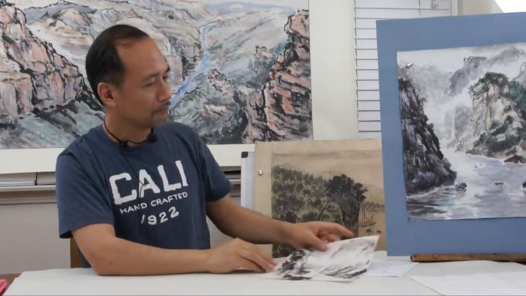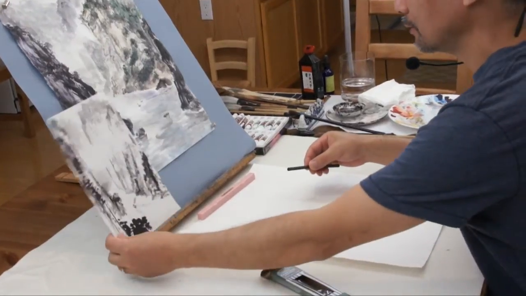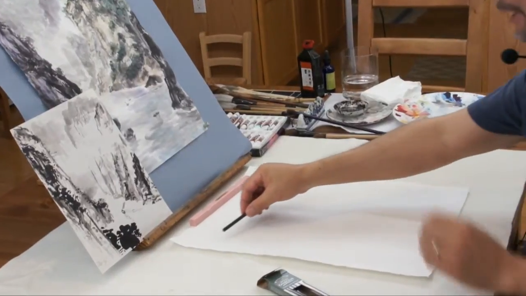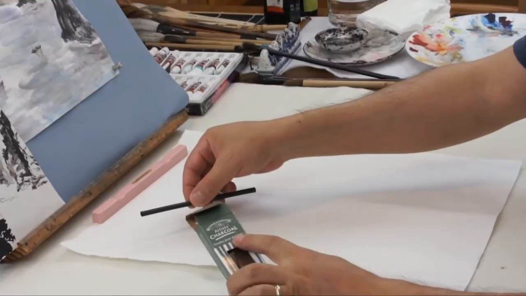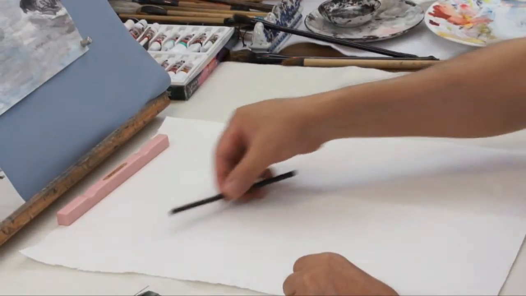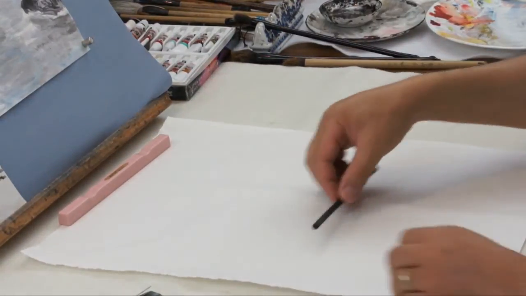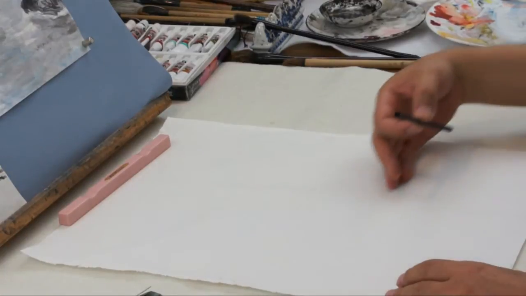Now I'm going to talk about other techniques in contemporary Chinese landscape painting when we do the actual painting next. First of all, you need to do a sketch with a little charcoal. The composition, most importantly, is the horizon line.